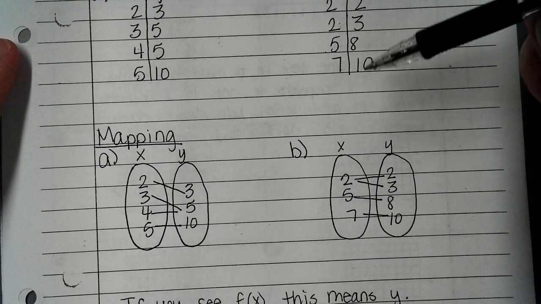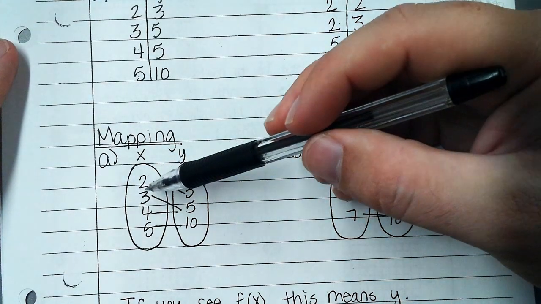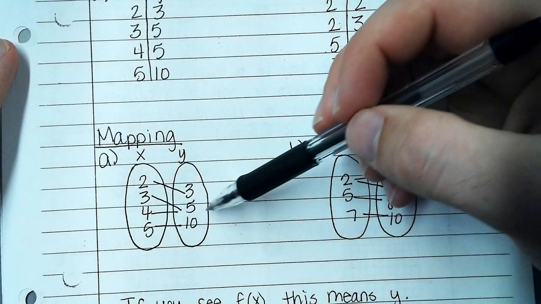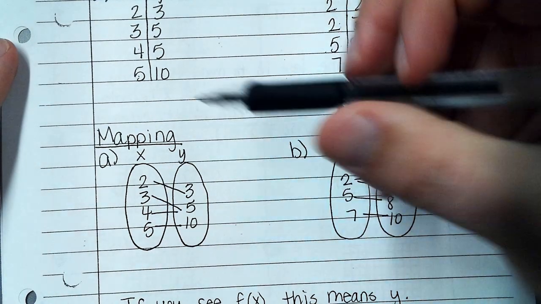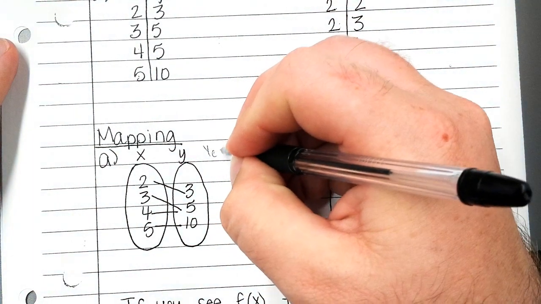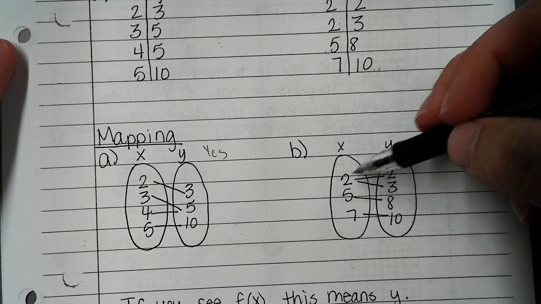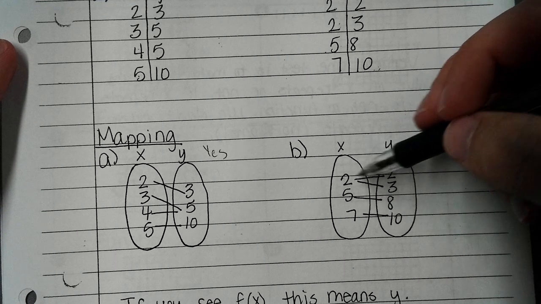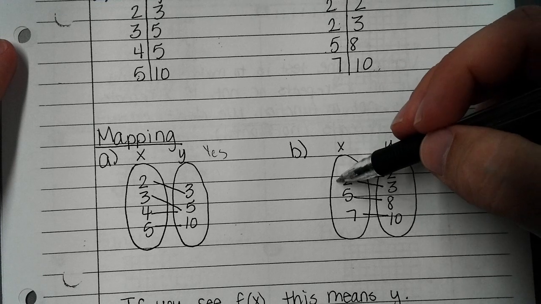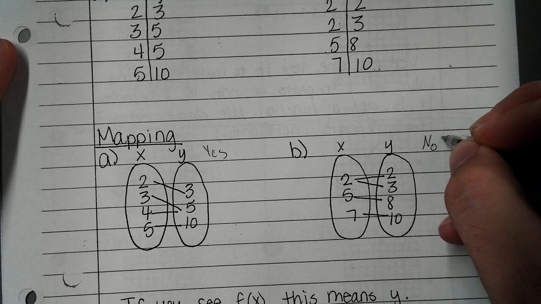Now, in mapping, they've already got it listed. And basically, you're looking for when the lines repeat, because this would be point 2, 3, 3, 5, 4, 5, 5, 10. Well, every single x value only had one line going from it, so yes, this is a function. Now on this side, I've got 2, 2, 2, 3, 5, 8, 7, 10. Well, I had a 2, 2 and a 2, 3. My x value repeated there, so this one is not a function.